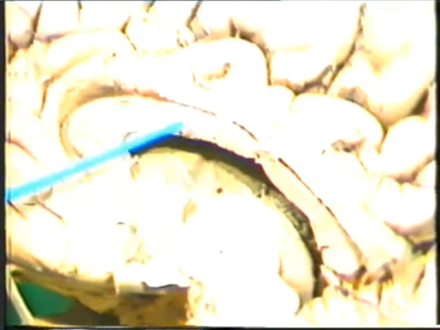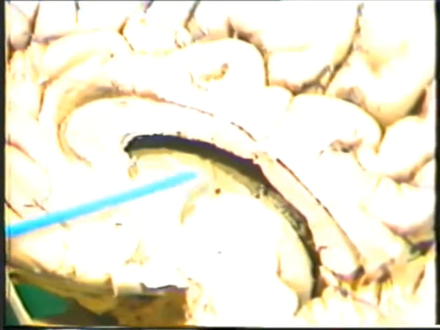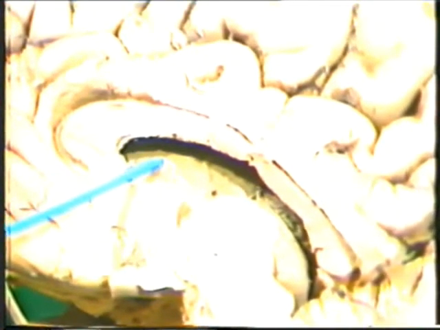The roof is formed by the trunk of corpus callosum. The medial wall is formed by the septum pellucidum, and the floor is formed by the rostrum of corpus callosum and the bulging head of the caudate nucleus. This is the rostrum of corpus callosum. This is its genu. This is its trunk.